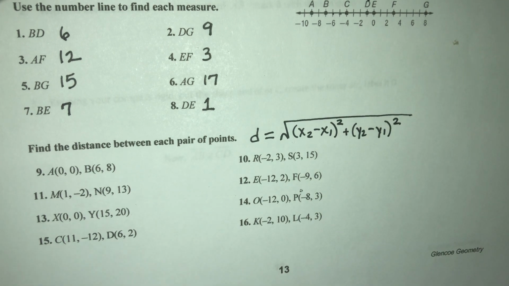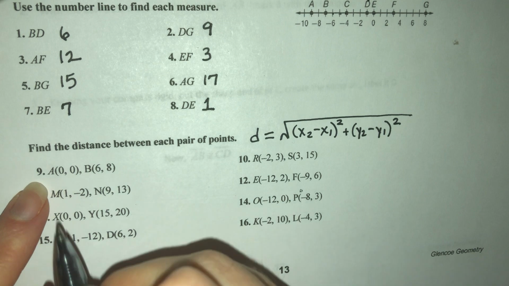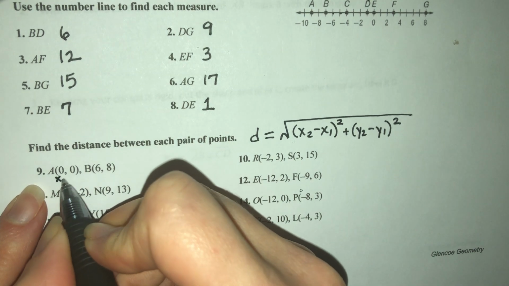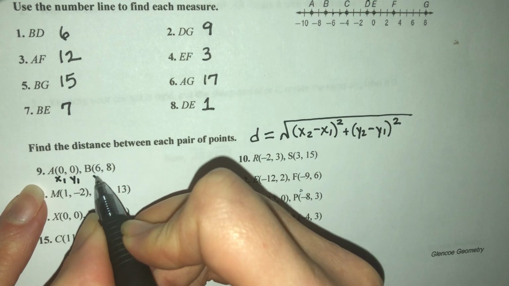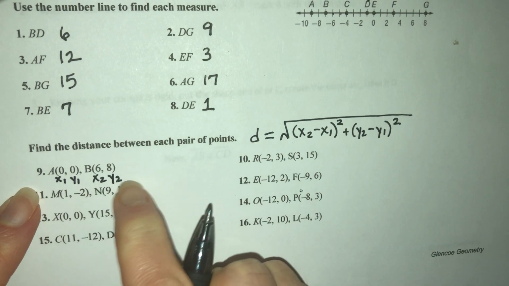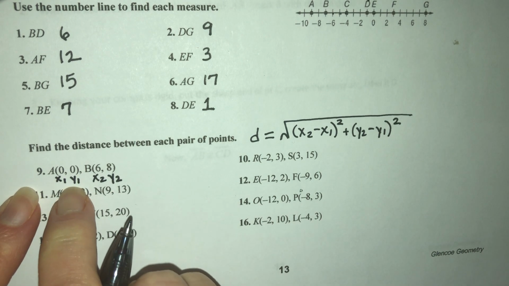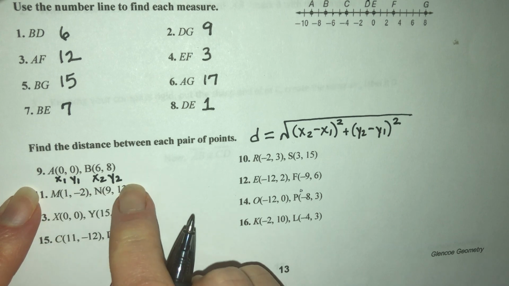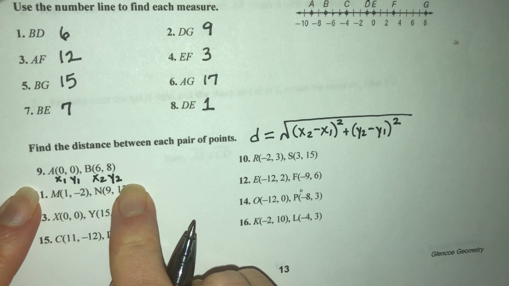So we'll start with problem 9. The first step is going to be to label the points. So you label them x1, y1, x2, y2. X comes before y in each point, and this is the first point, so they have 1s. This is the second point, so they have 2s.